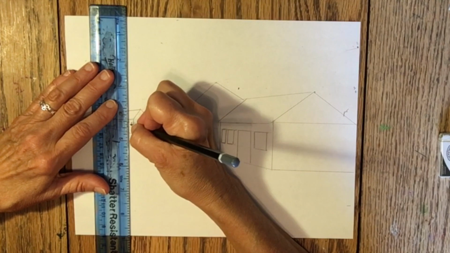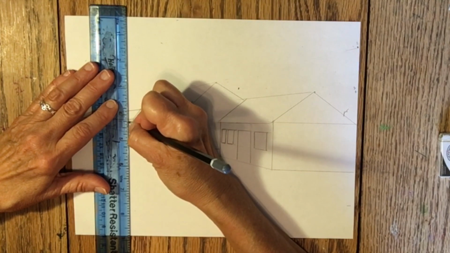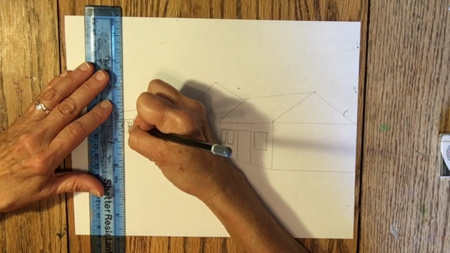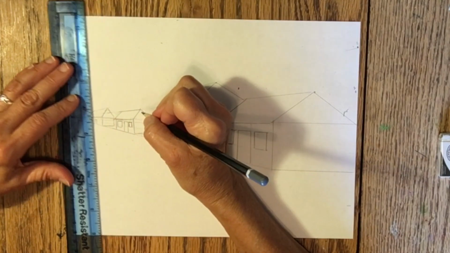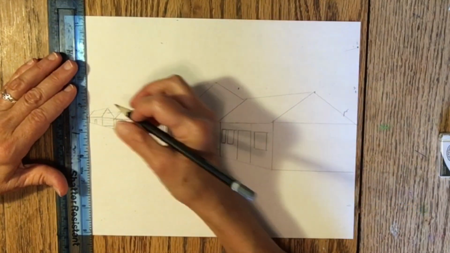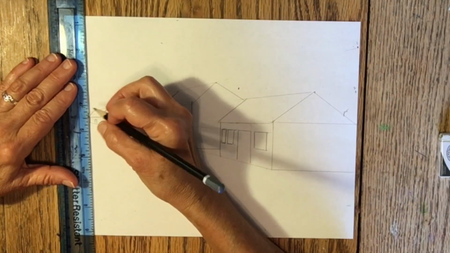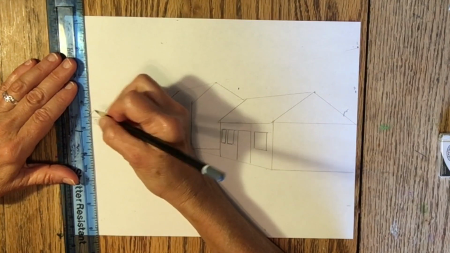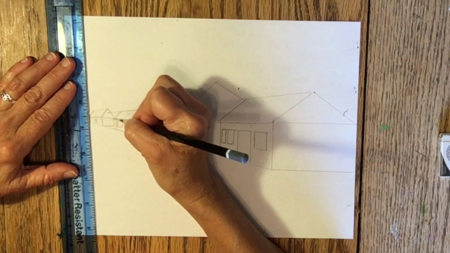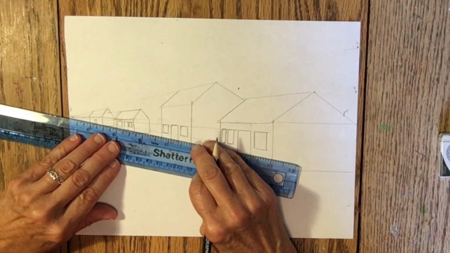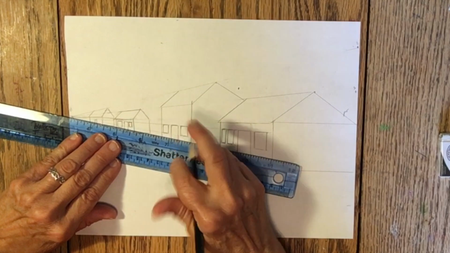It's always good to make a reference mark before you place your lines, because the ruler gets in the way and it's hard to tell sometimes. Then we have the windows on one more house, and so we'll go with the lower story windows first, and I think I'll make those longer too, so we'll use the converging line from this window right there.